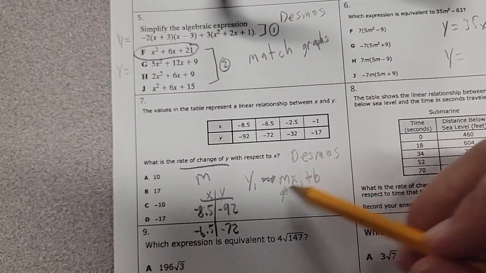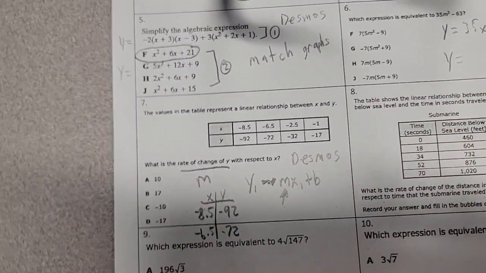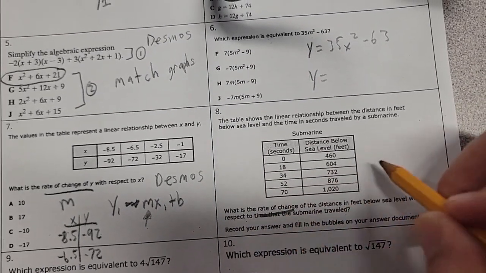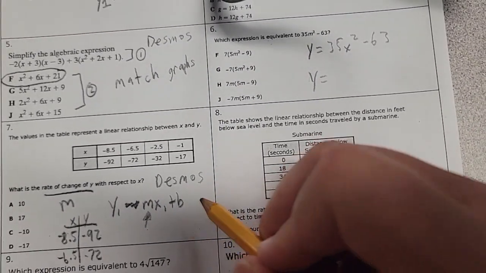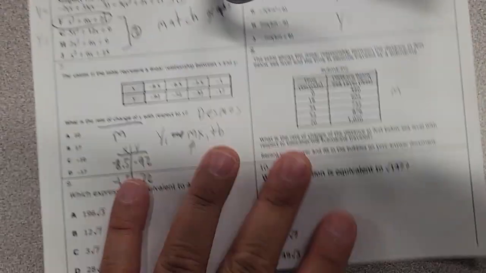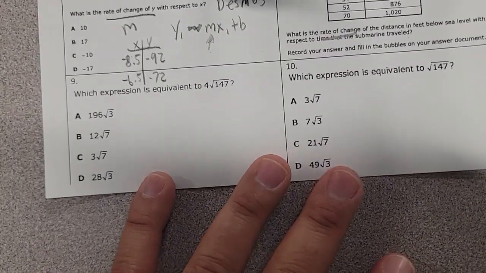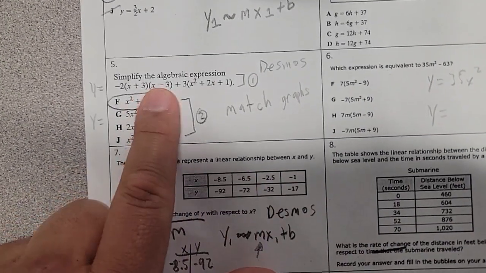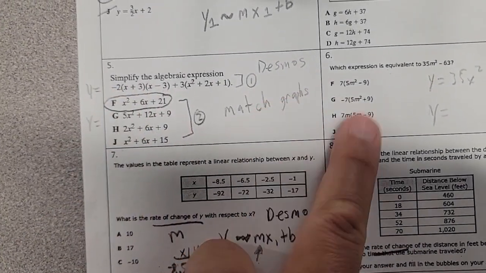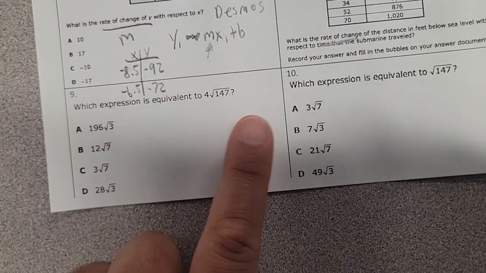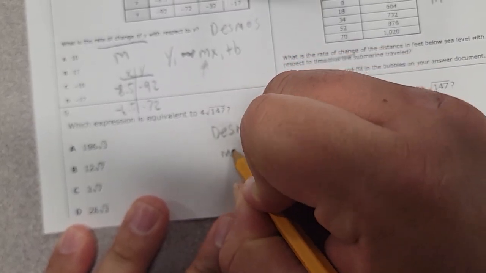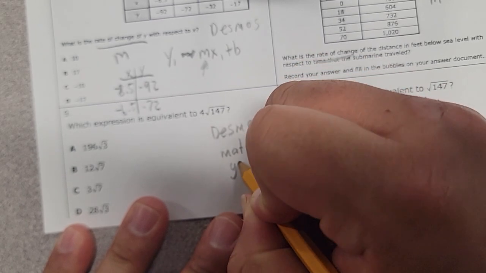All right. And then use this to find out what the m is. Same thing right here. It says, what is the rate of change? The rate of change is the m in decimals. So these are the same that we did before. Same setup. This one, which one is equivalent? Remember, equivalence and simplifying are kind of the same thing. So number 5 and number 6 is the same thing. You put this in decimals, and you want to match graphs.